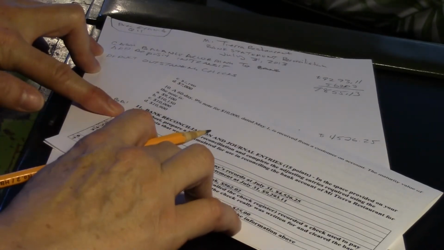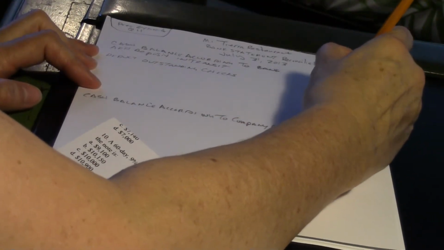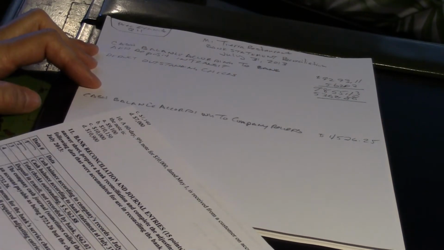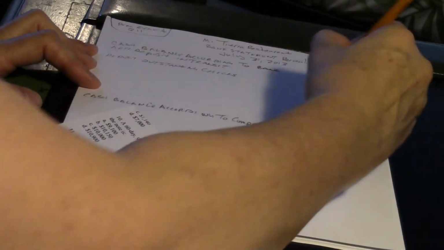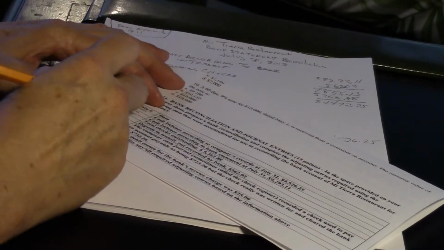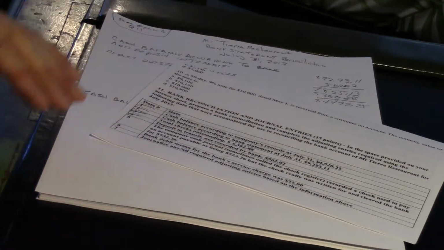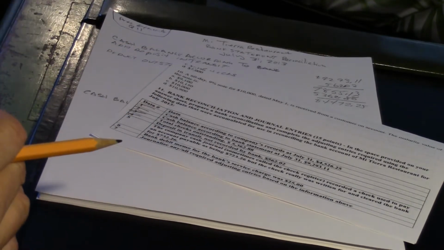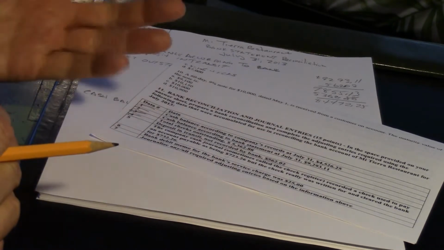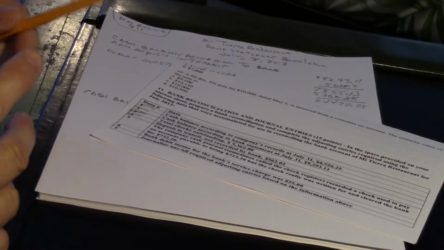Total checks outstanding 5362.88. Right, and that is going to give us 4492.25. And let's see if there's anything else. We're looking for things like a mistake or something that the bank could have made that the bank thinks is right, but we know from our books is wrong.